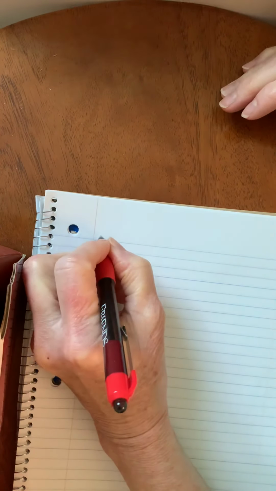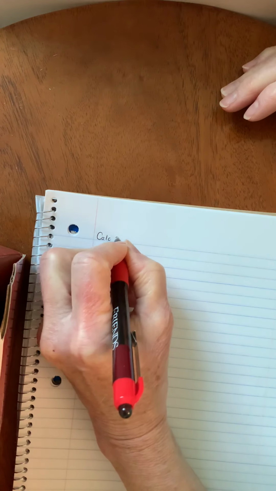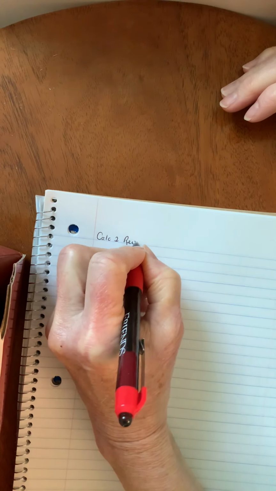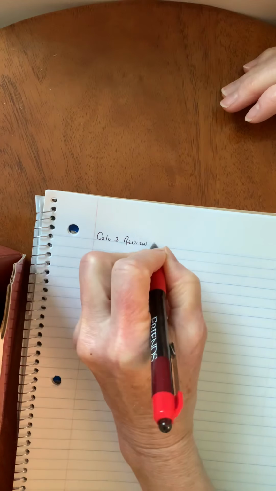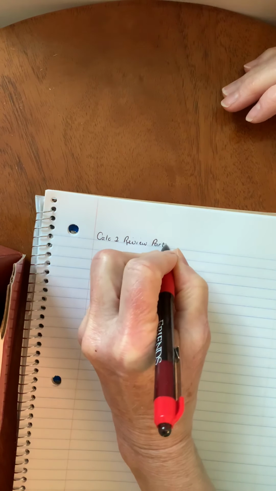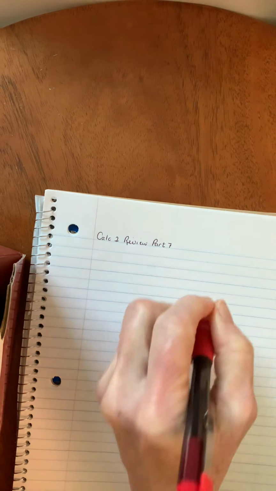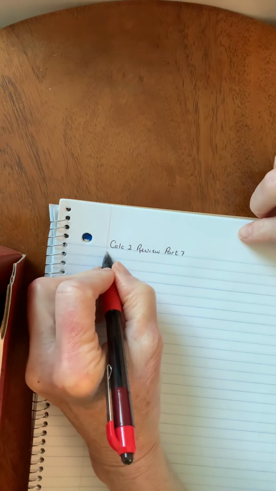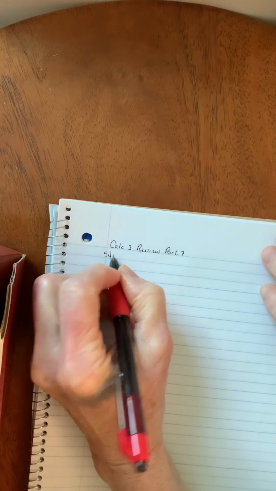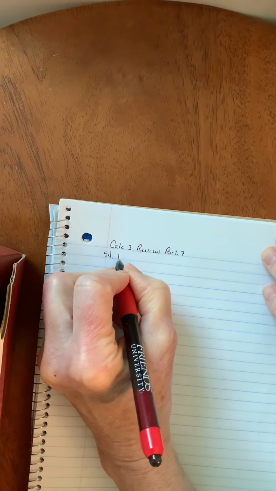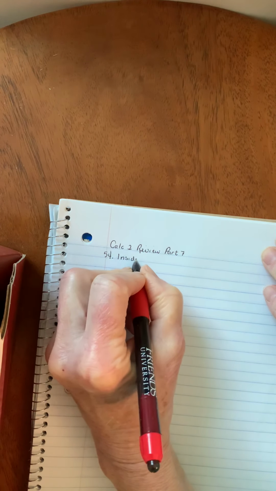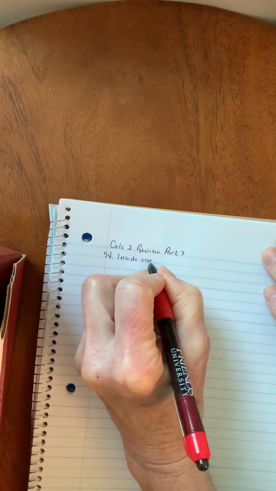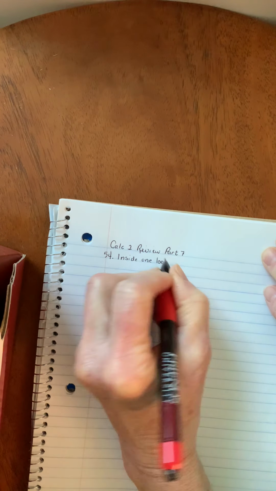Let's continue our Calculus 2 review. So, Calc 2 review, this is part 7. Now, for this one, I want to look at a problem. It's listed as number 54, and it says to find the area inside one loop of a lemniscate.